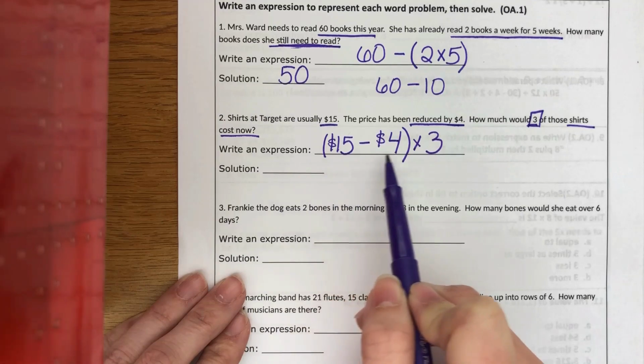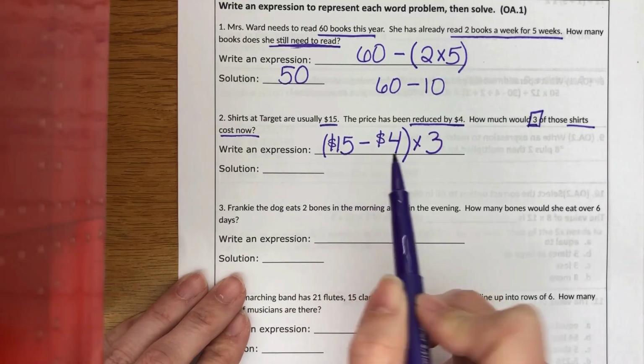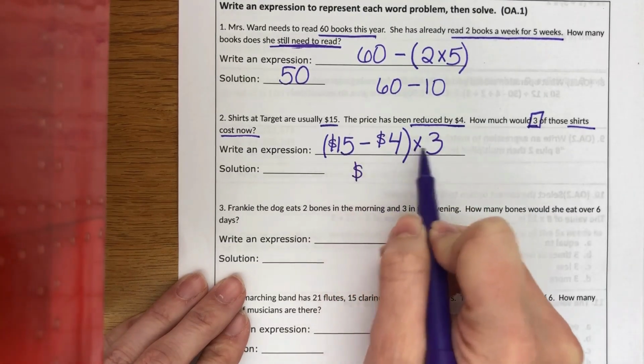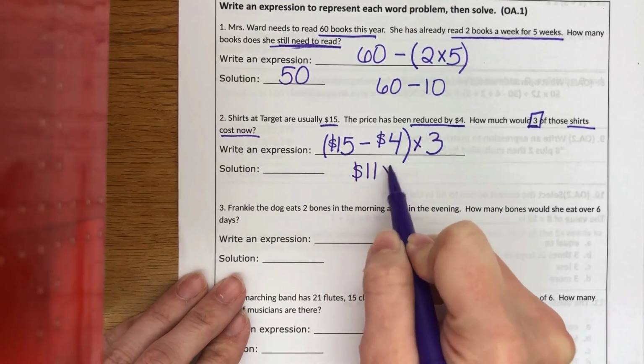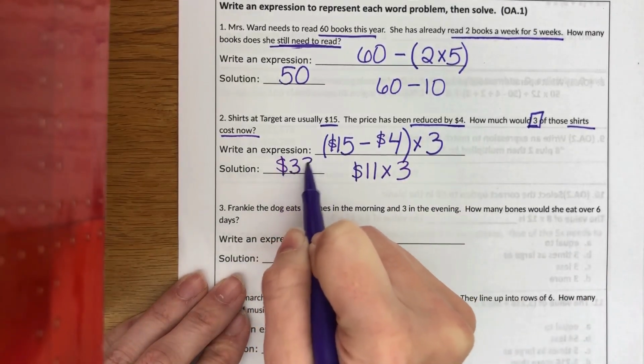In order of operations, parentheses comes first. $15 minus $4. That gives me $11. Bring everything else down. $11 times 3 would be $33.